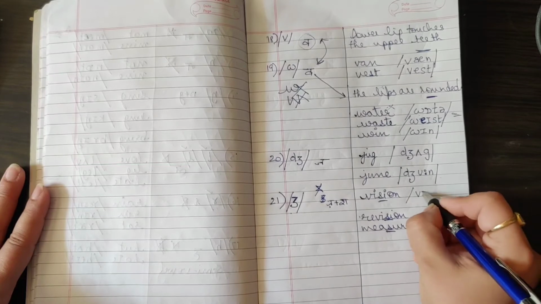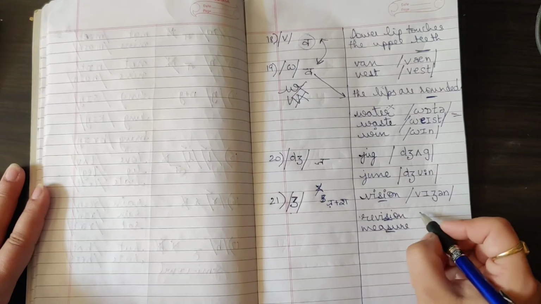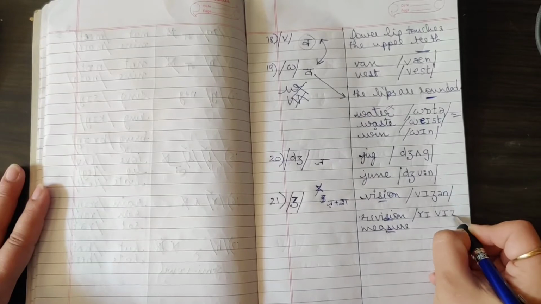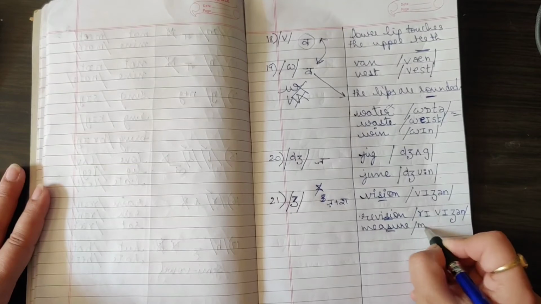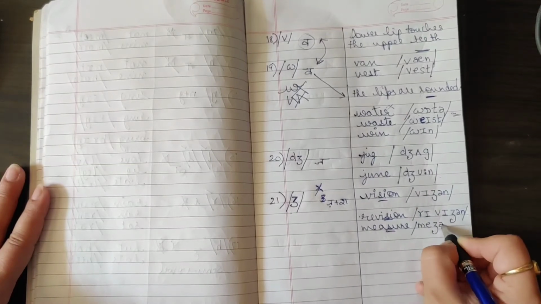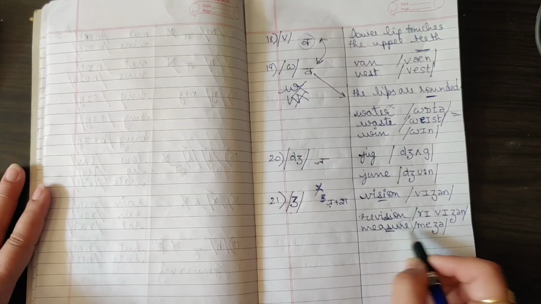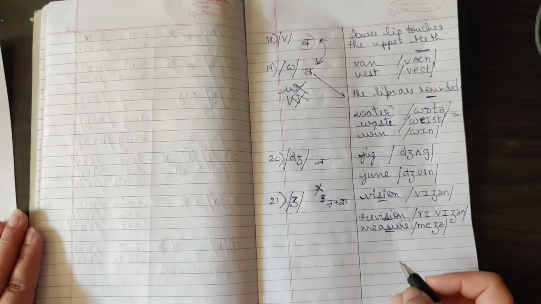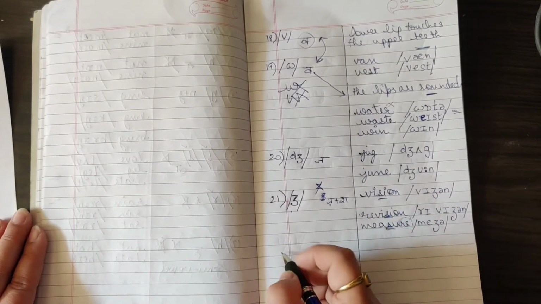So v, e, j, and n. Vision. The next is revision, r, I, ri. Same, vi and j. Revision. The next is measure, ma, e, j and a. The same rule applies here also. We will not write r, because r sound becomes silent if there is a vowel in front of it. So it is better if you remember one word, so that you can remember this sound. Any example that you can remember.